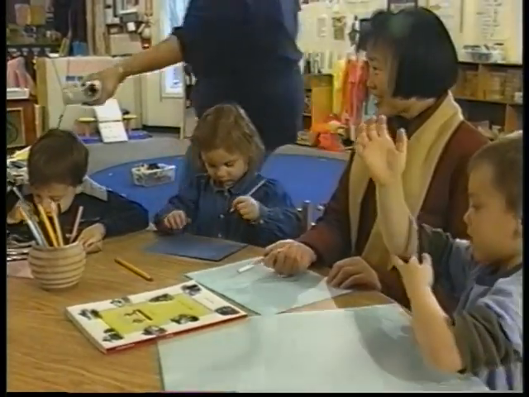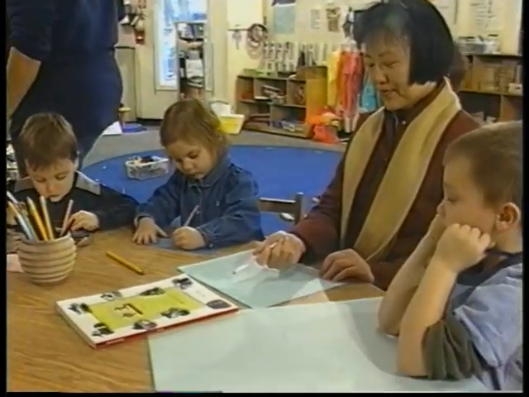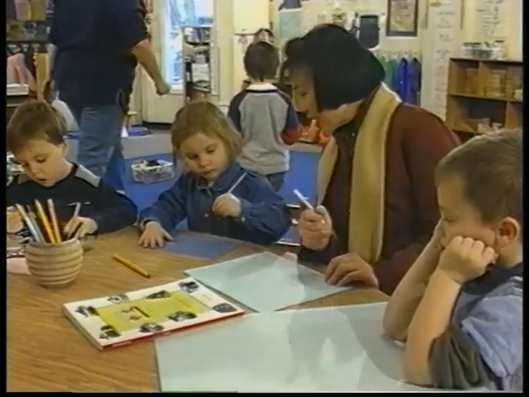That's a Chinese character for 1, 2, and 3.